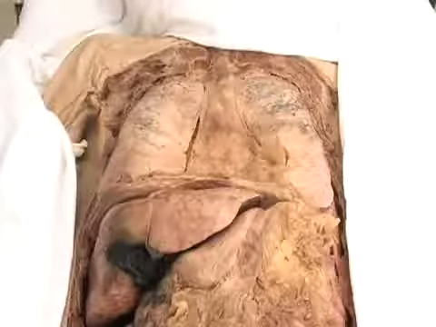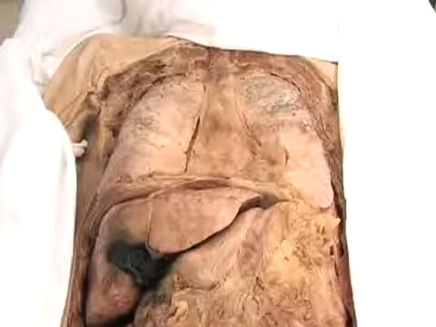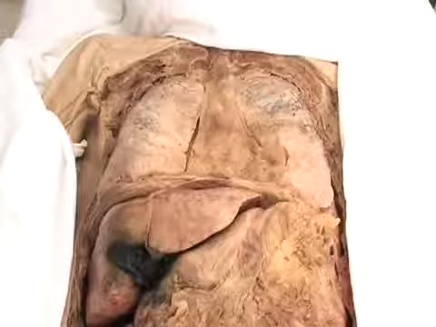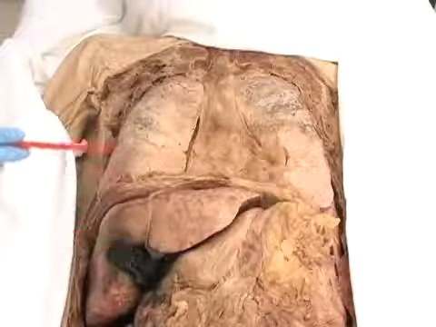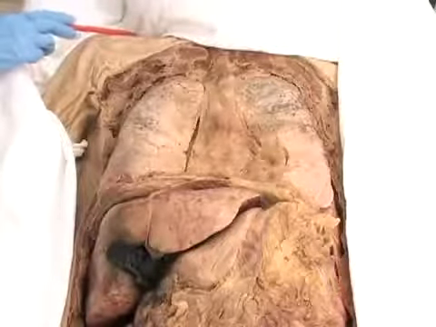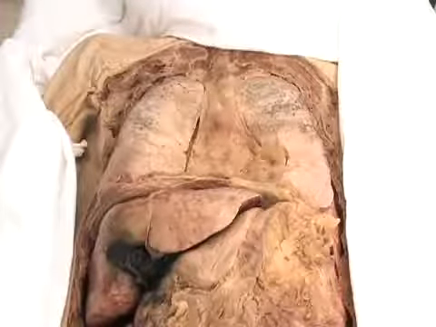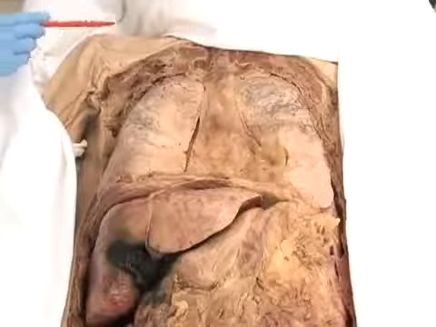Let me talk about the concept of referred pain. Referred pain can be described as when pathology is in one region of the body and the pain is experienced in another region of the body. For example, gallbladder pain, which is referred to the right shoulder.